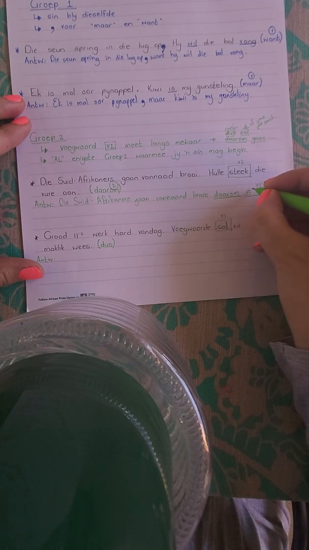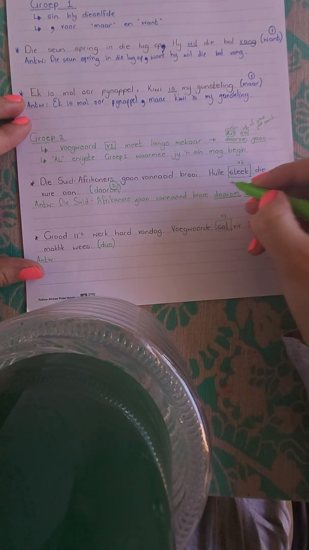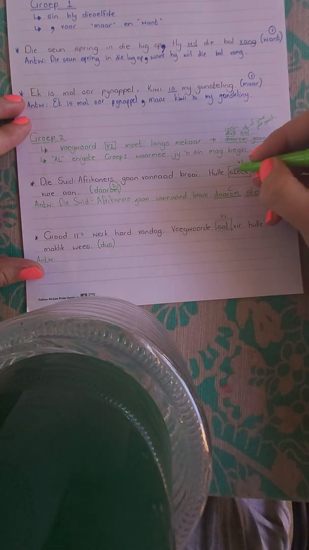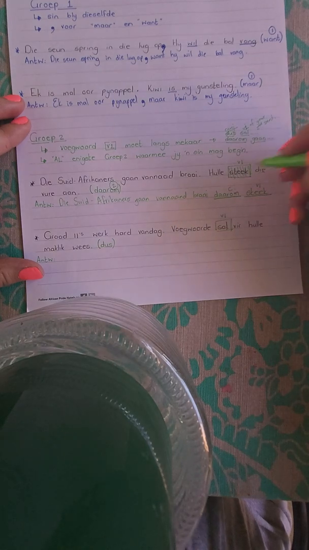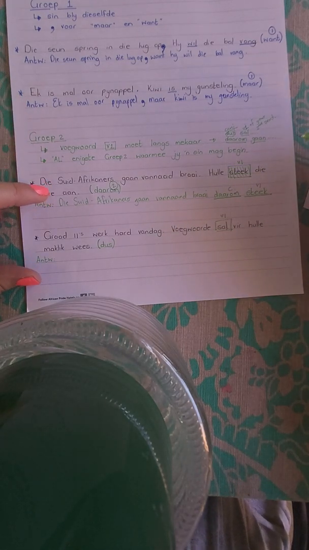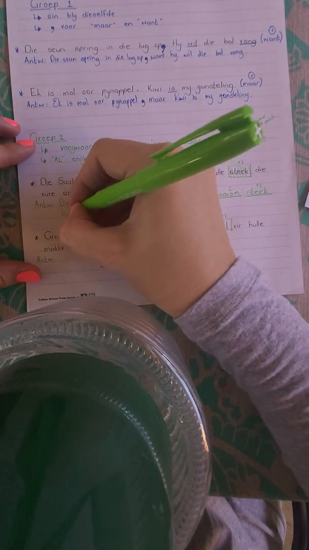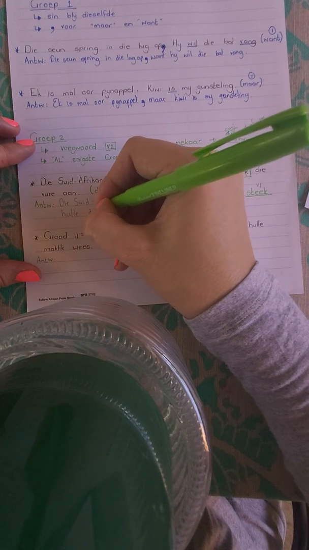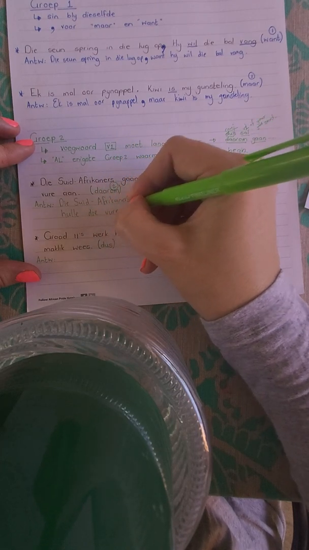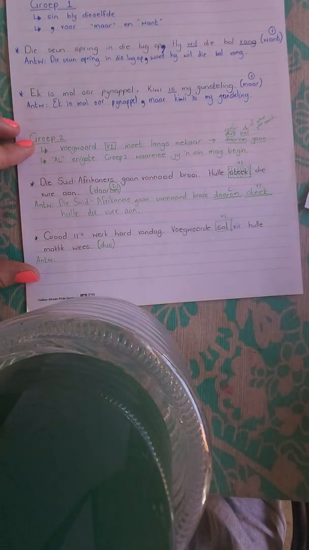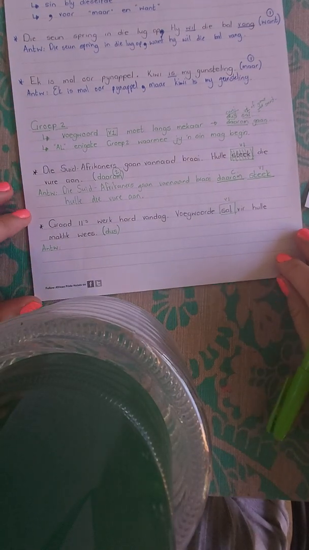Once you've written down your verb 1 next to your conjunction, cross out your verb 1 so that you know that you've used it, and only write what is left of the sentence. In this case, it's hulle die vure aan. Full stop.